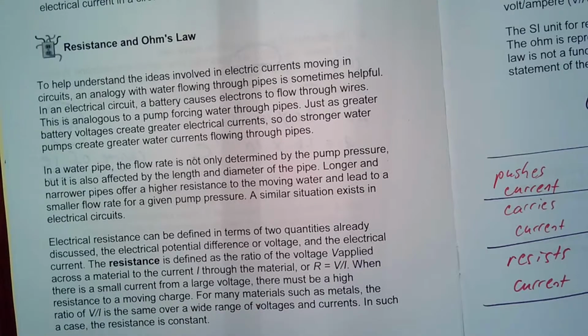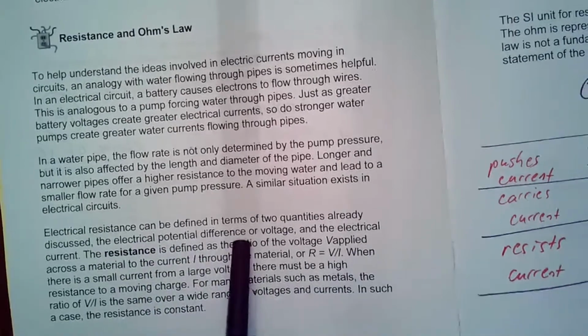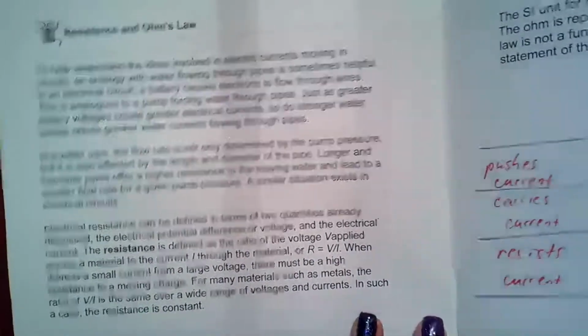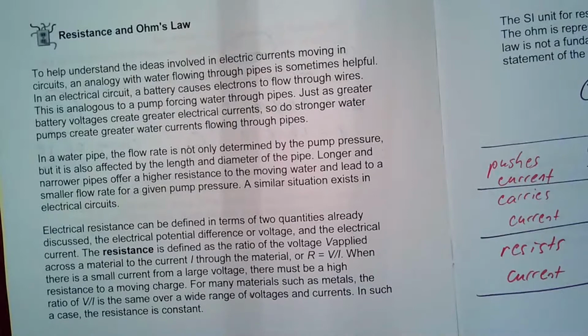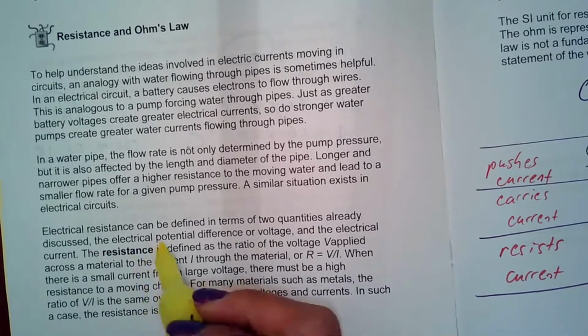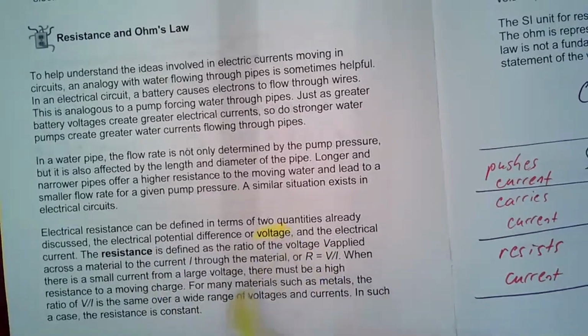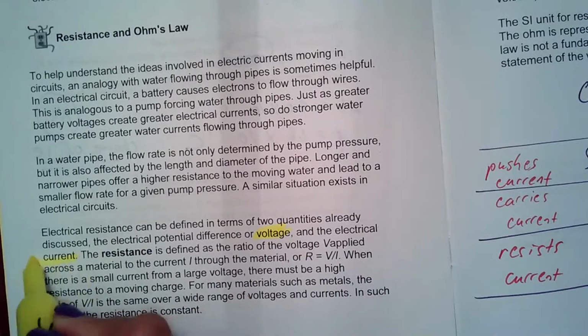So in an electrical circuit, we have the resistance. So the electric resistance can be defined in terms of two quantities that are already discussed: the electrical potential difference, or the voltage, and the electrical current.